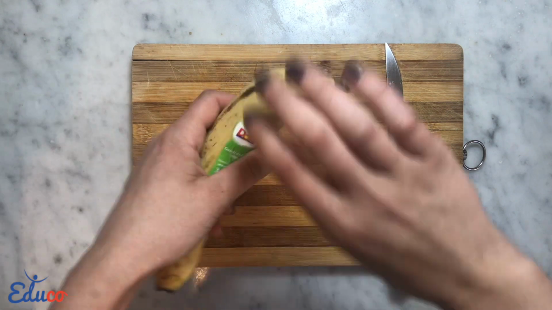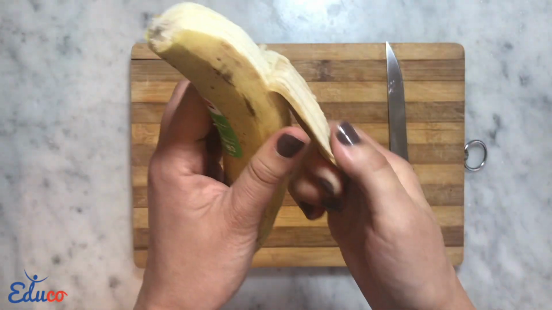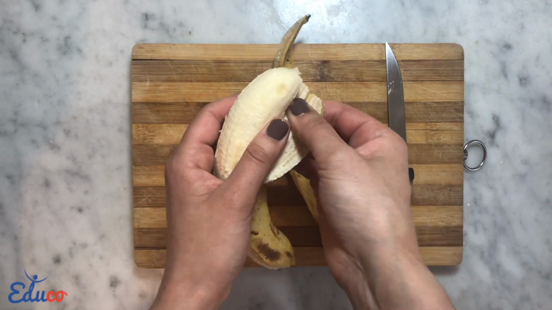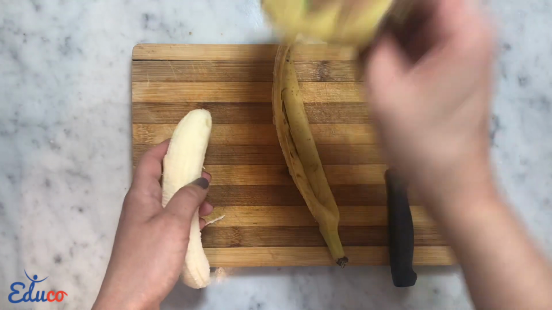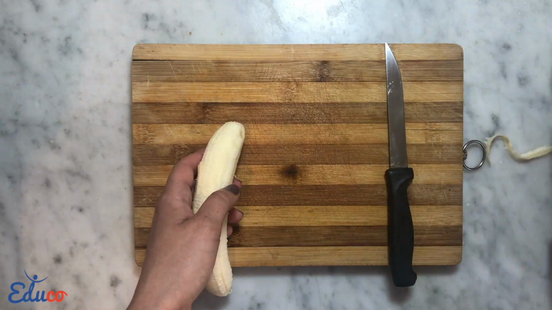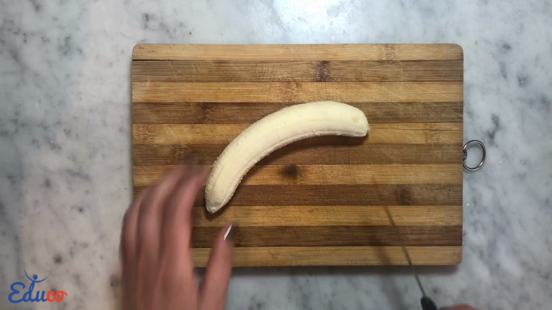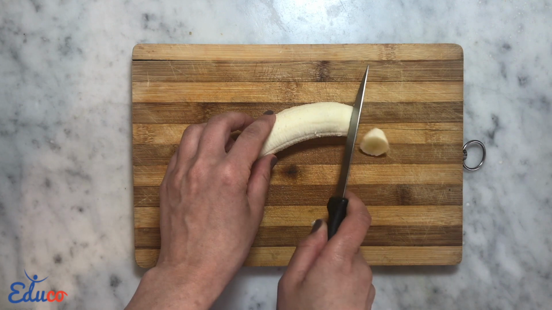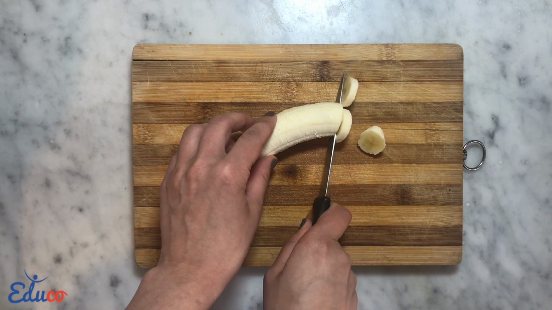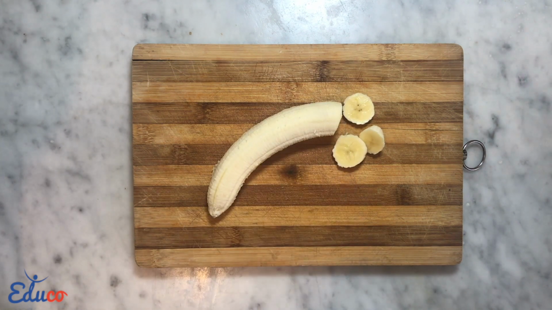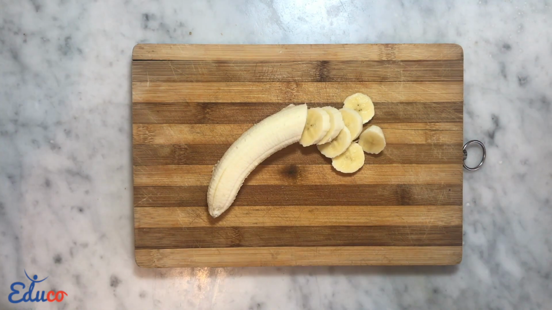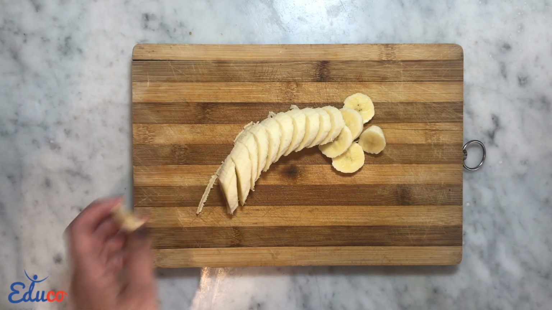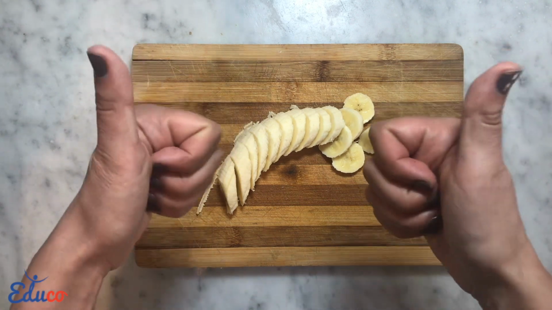One yellow banana. Can you repeat 1? Can you repeat yellow banana? Well done. Cut the yellow banana. Very good.